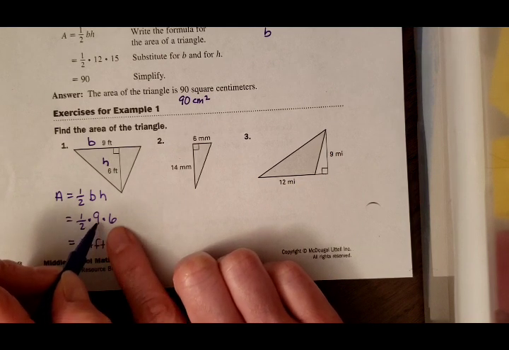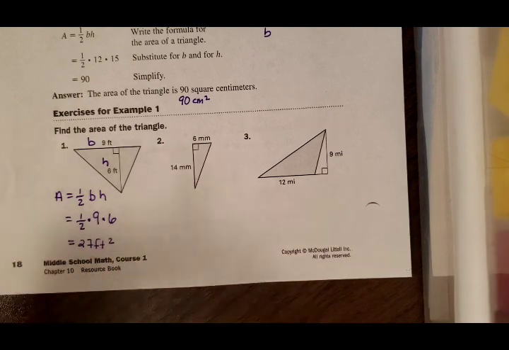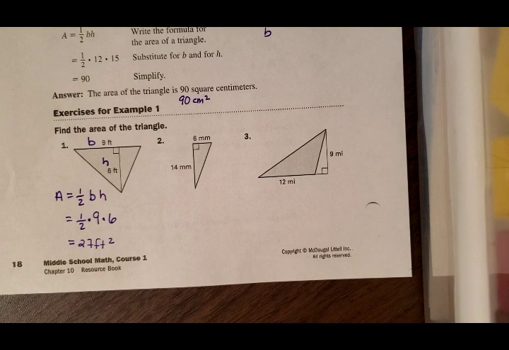Or maybe say, I know what 9 times 6 is. It's 54. What's half of 54? 27. So you can rearrange the order to help you solve. All right, you guys try 2 and 3, pause the video, and then come back after you've got it worked out and see how you did.